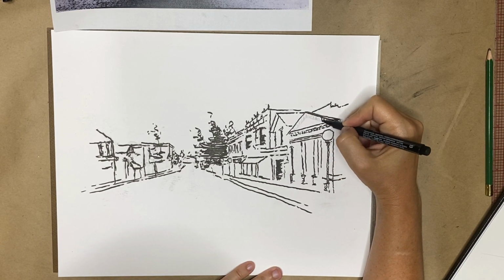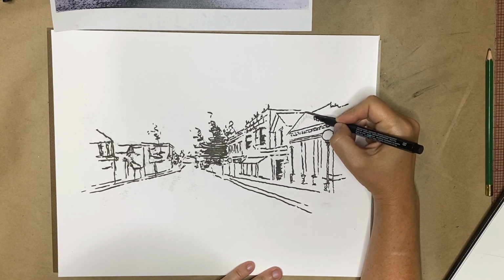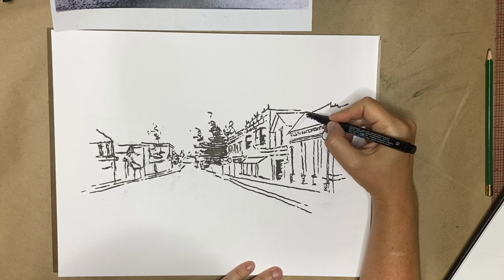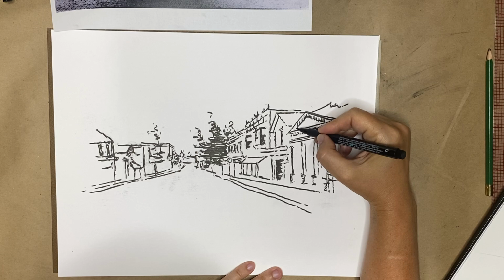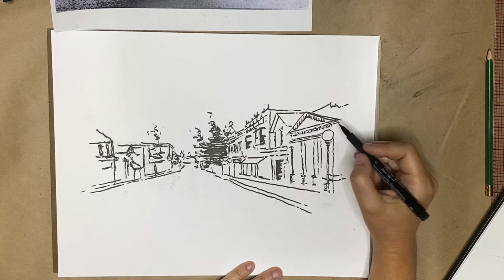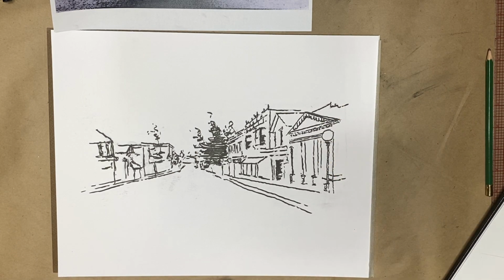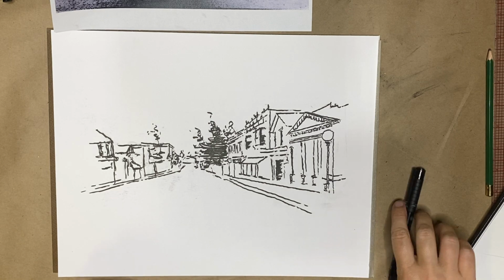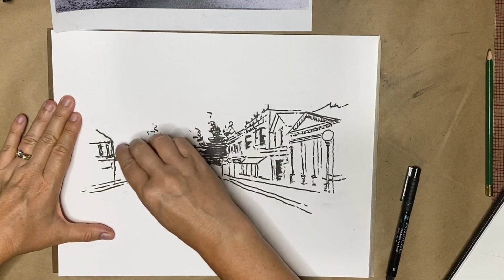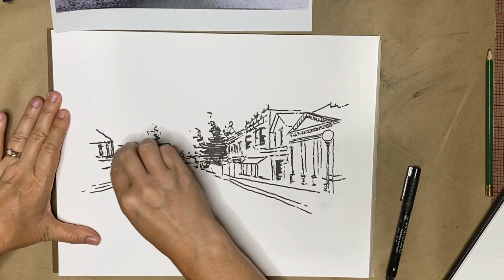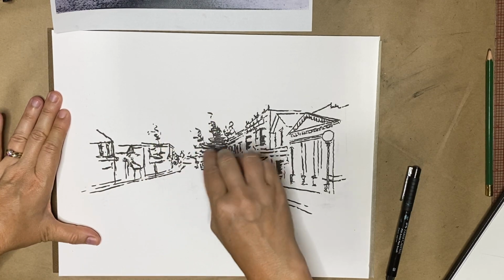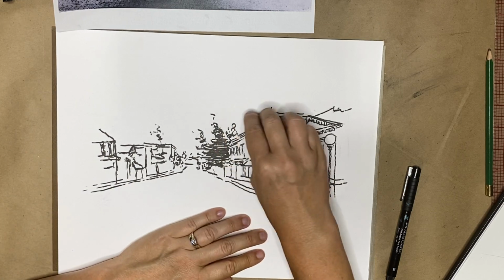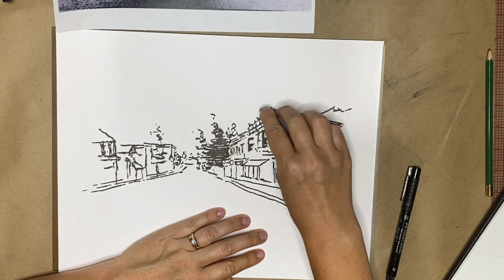Oops, I want to put these in there. There we go. So erase out some of that fine charcoal, that working drawing.